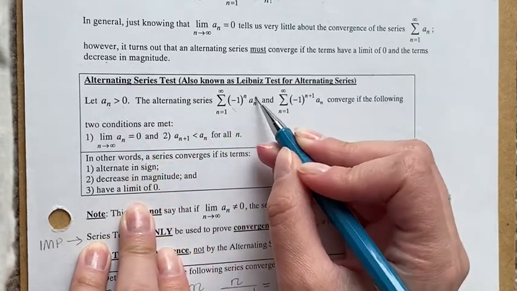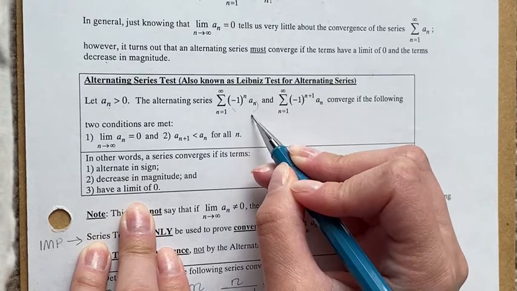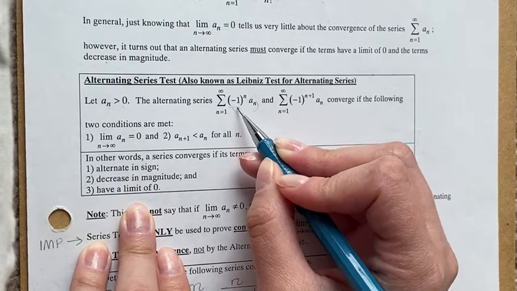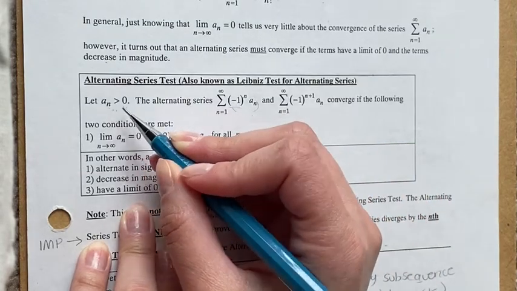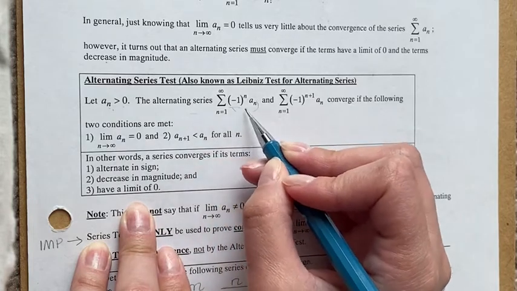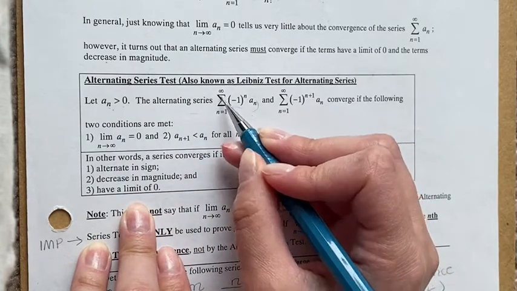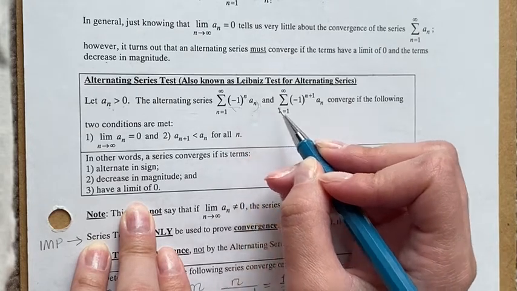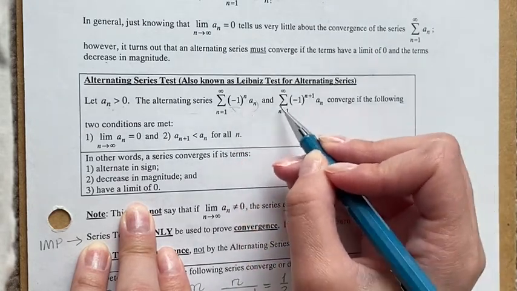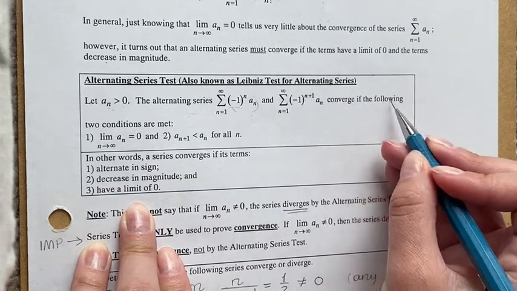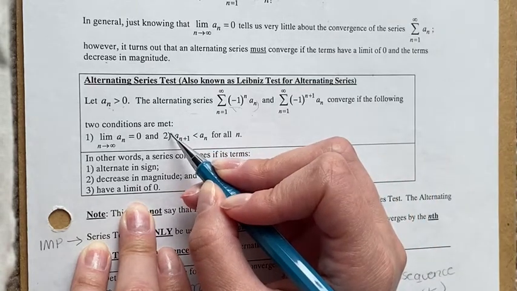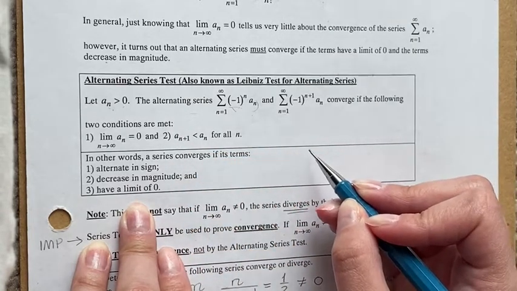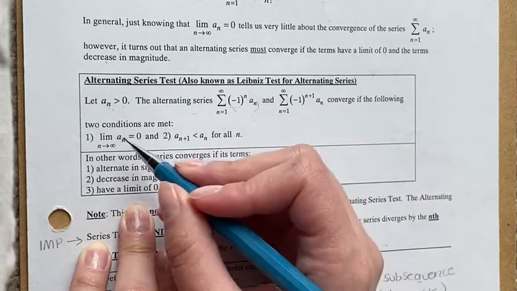A sub n is only going to be this part of the series. You are not taking into account this when you are saying this is greater than 0. So you have the alternating series, the summation from 1 to infinity of -1 to the power of n, a sub n, and this one, which means the same. They converge if the following two conditions are met. Actually, I would say that there are 3 conditions, but here we're going to start with 2.